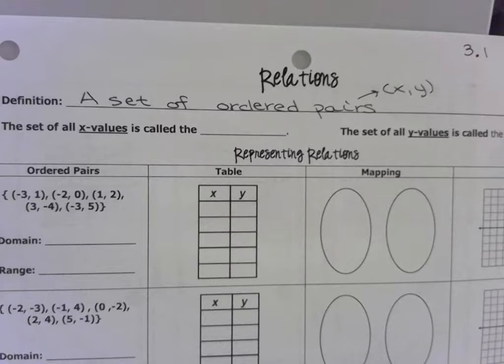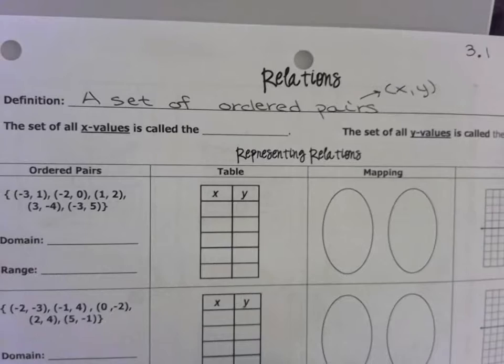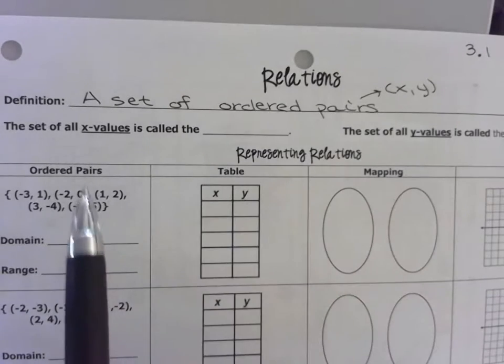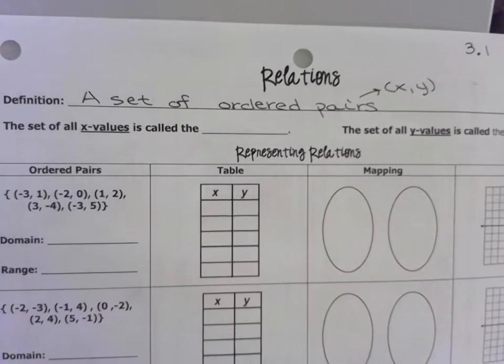Technically a relation can be anything, any 2 things related, but for this class we're specifically going to talk about ordered pairs. How is x related to y? So that's all a relation is: a set of ordered pairs, x, y. When I say a set, it's just a list. You're just listing ordered pairs.